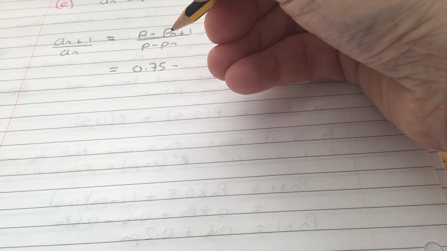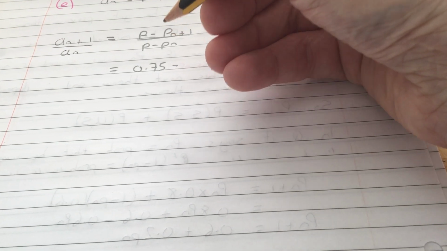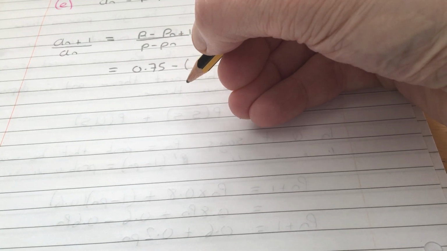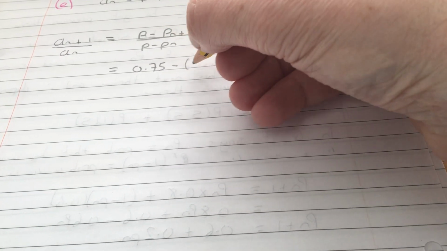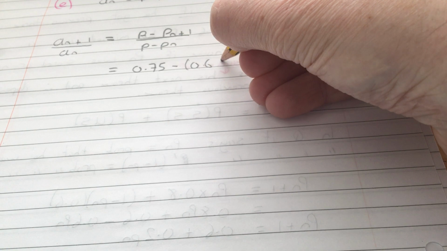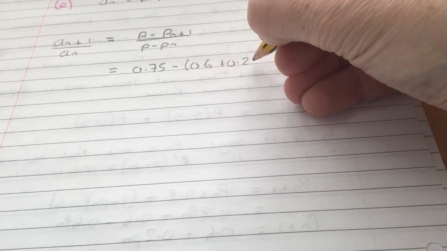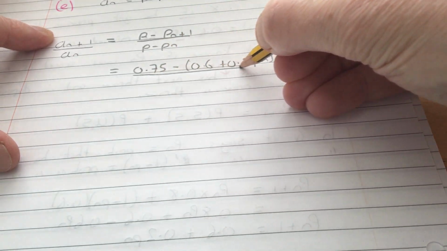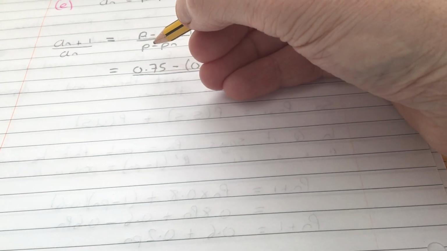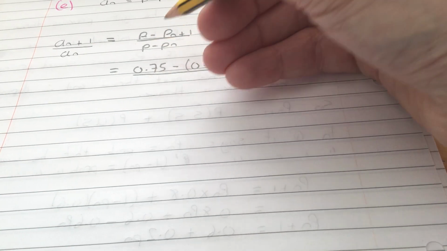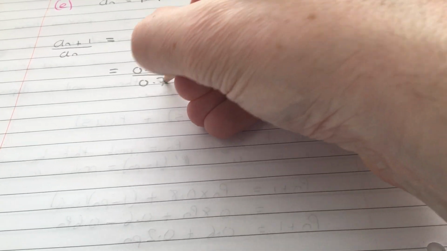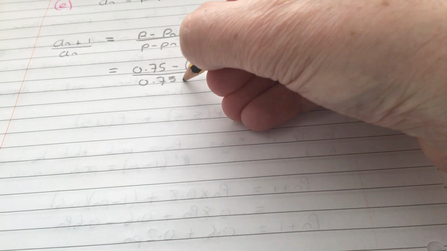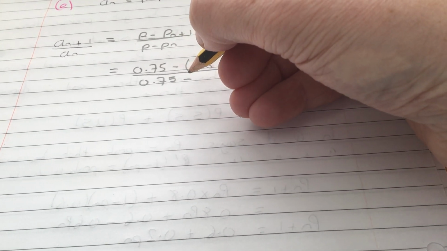Now, minus P n plus 1. We've worked that out in part 2. Remember, you were told to show that it was equal to 0.6 plus 0.2 Pn. And then likewise, I have the P here again, so that's just 0.75 minus P n.